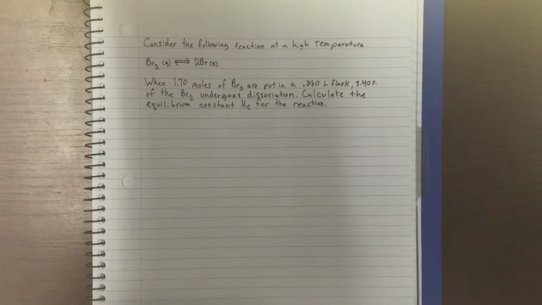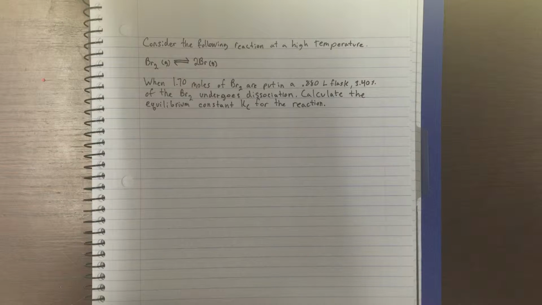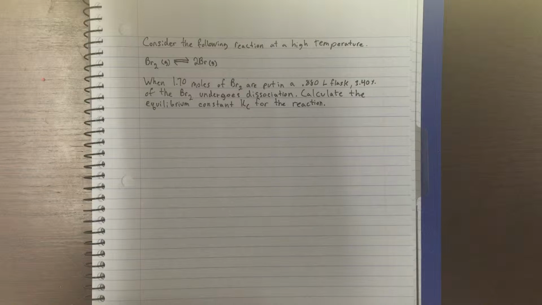Consider the following reaction at a high temperature: Br2 gas in equilibrium with 2Br. When 1.70 moles of Br2 are put in a 0.880 liter flask, 3.40% of the Br2 undergoes dissociation. Calculate the equilibrium constant Kc for the reaction.